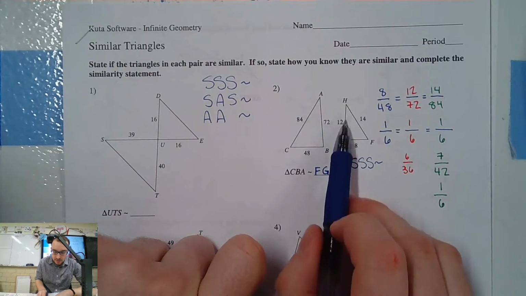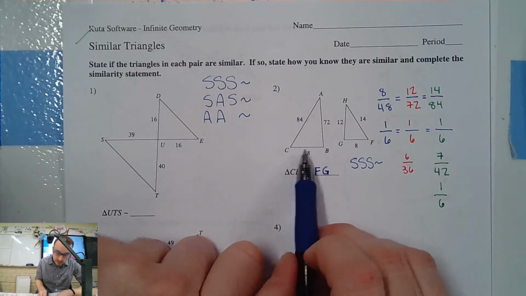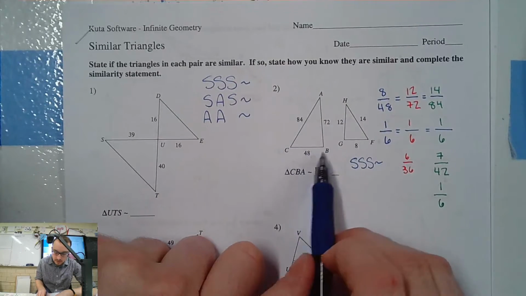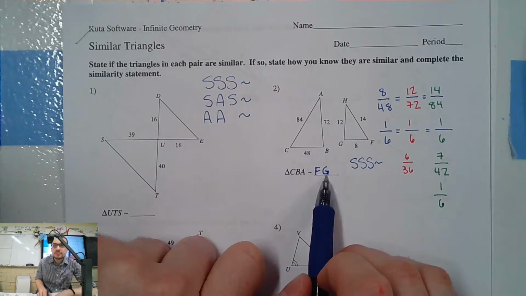Smallest side, smallest side, and smallest side and medium side is here, right? Small side and medium side over here is G.